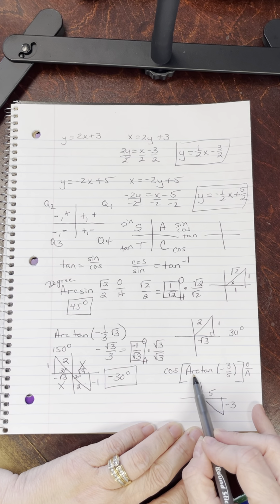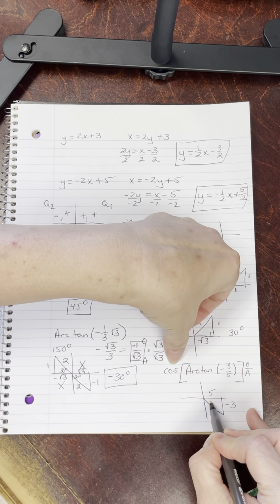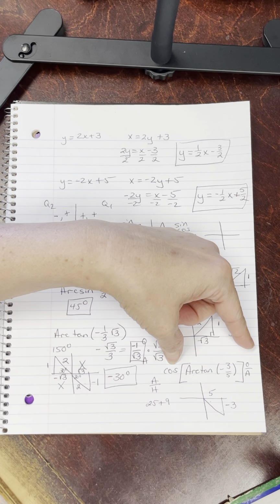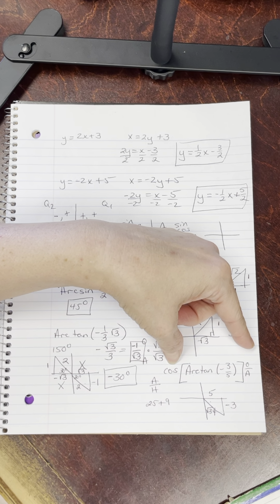Now, this asked for arc, which means degree, but ultimately I want the cosine. So I'm looking for the adjacent over hypotenuse. So if I just find the hypotenuse number, I don't really need to stop on my calculator and get the degree because it's not my final answer. I don't really care what it is. I just want to get to this. So Pythagorean theorem gives me 5 squared is 25, -3 squared is 9. That's going to be 34. So square root of 34 is the hypotenuse. Then the answer for adjacent is 5 over root 34.